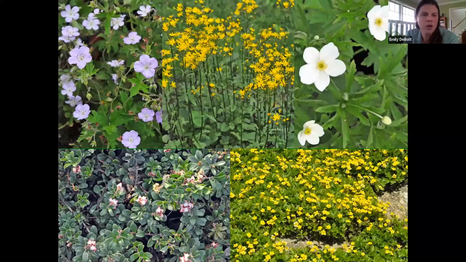And these are some more photos. Top left, that's the wild geranium or the crane's bill. In the middle, that's the Packera, the golden ragwort. And then the anemone up top again. Bottom left is the bearberry. And that's Waldsteinia or the barren strawberry on the bottom right. And that's a great one. It does great in sun. It can take a lot of shade as well. It has those really pretty flowers and no fruit though, right? That's why it's called barren strawberry. It's barren. But otherwise, it's a lot of fun.